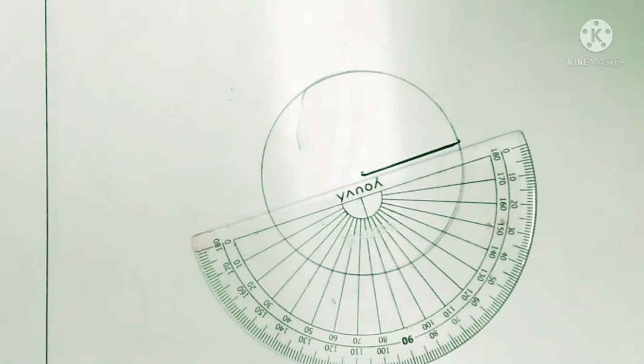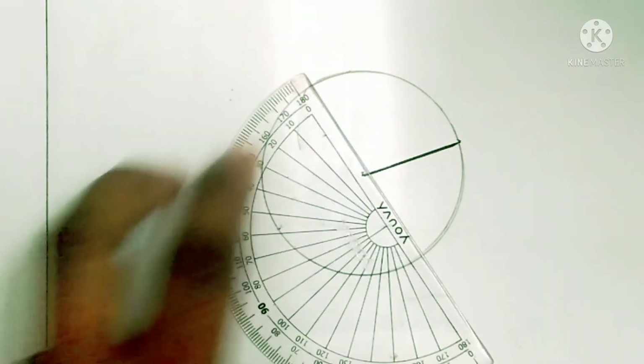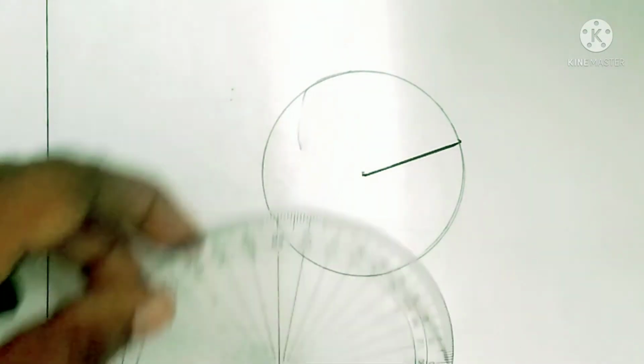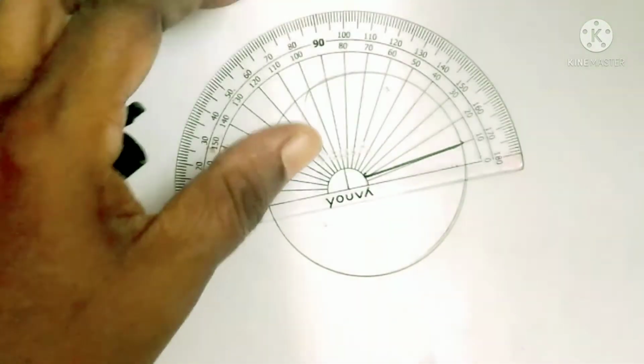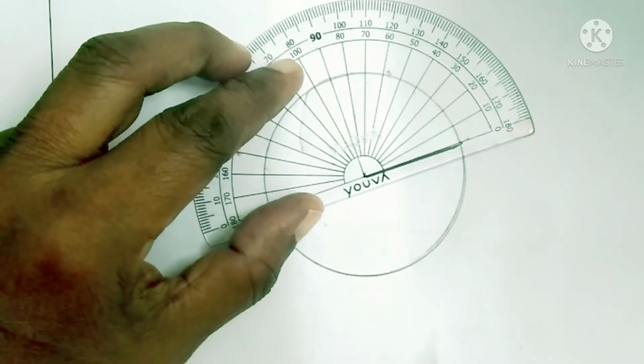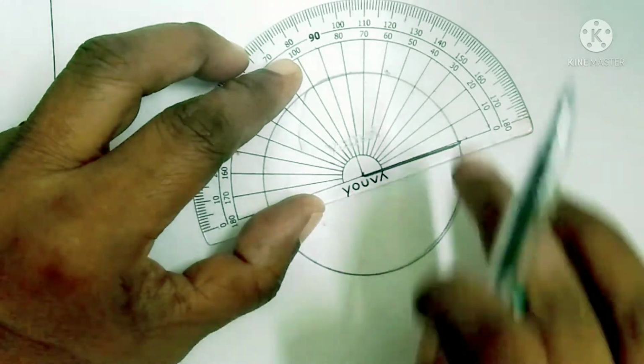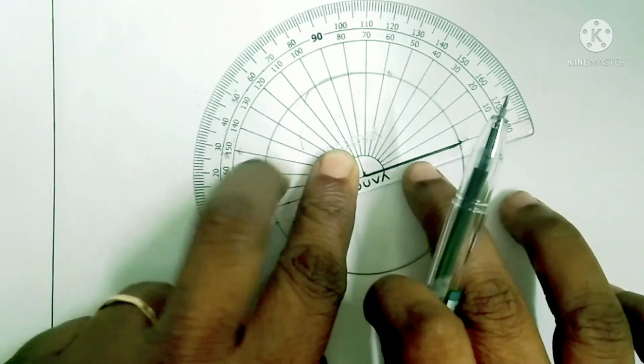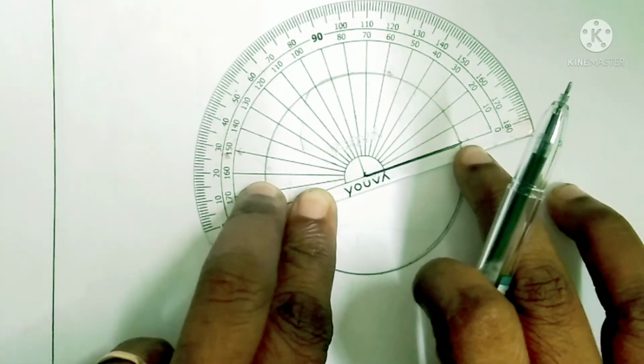After drawing the radius, the first angle is of 200 degree. So keep it on. See here, central point should be on the center, and then the radius should be along the baseline.